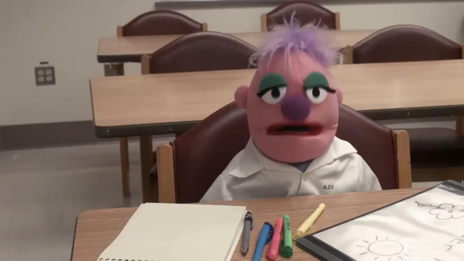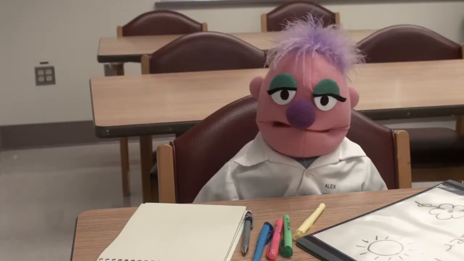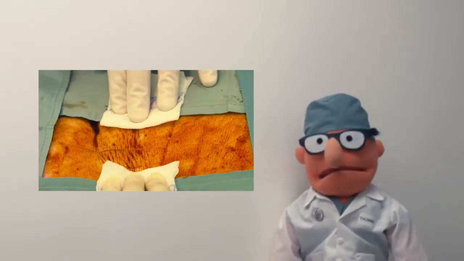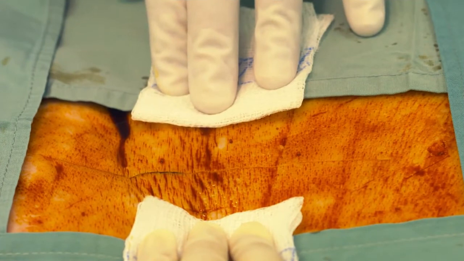With so many incisions, I'm not sure I can remember them all. Don't worry, Alex. You'll be fine. How about we look at this example of a midline incision? The big cut is already made. Now we have to open up and take a look around.